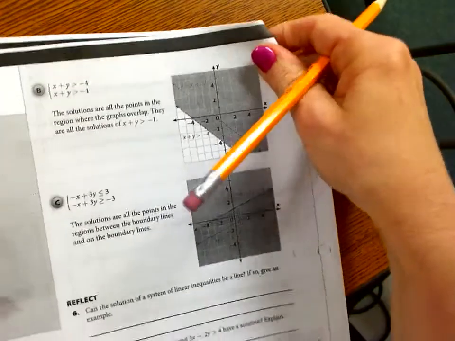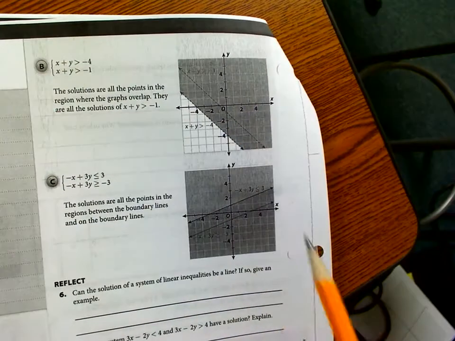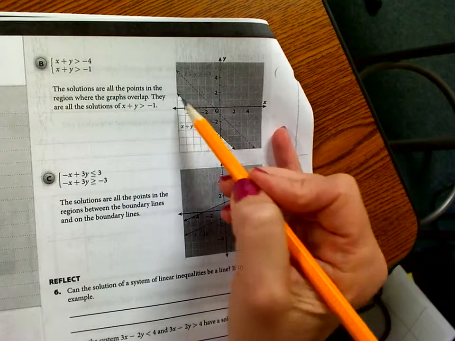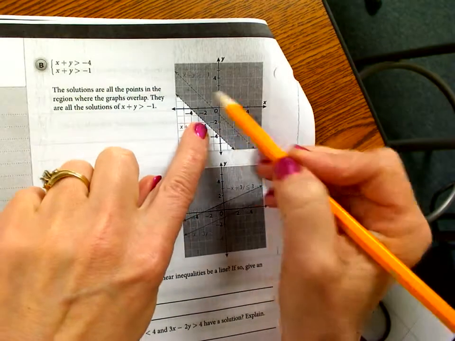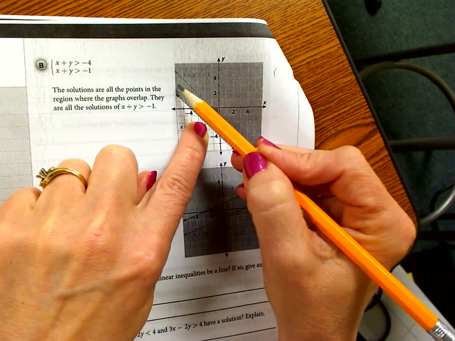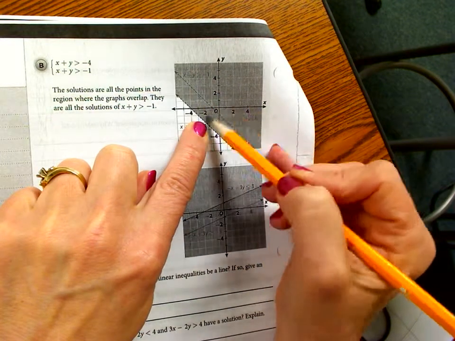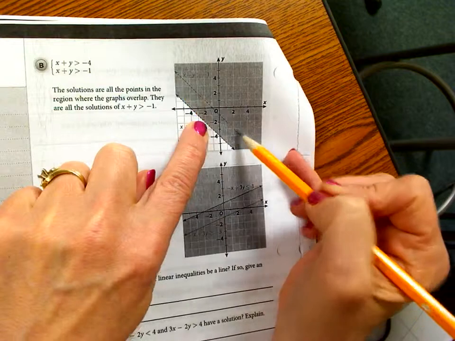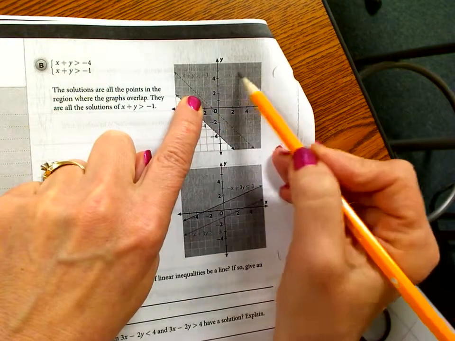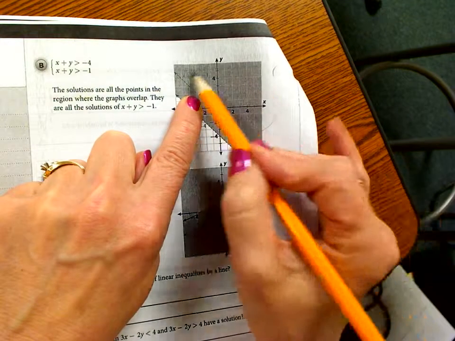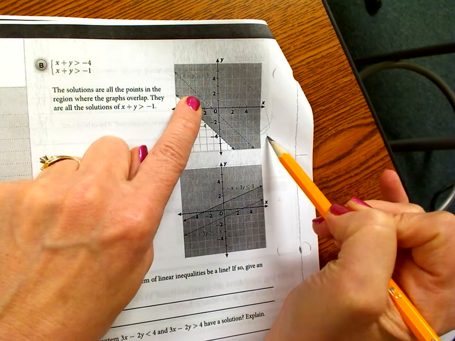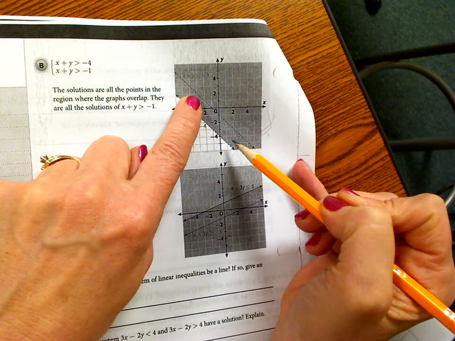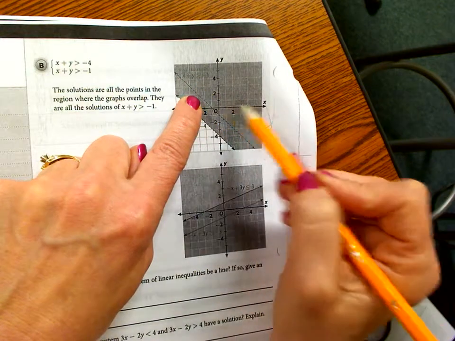Here, this is a little harder to tell with black and white, but notice these lines are parallel, they have the same slope. When you shaded this one, it's going all the way up. This line here is just going up here. So the only common solutions are all of this here. And then you don't really call it anything. You can't call it all numbers because not every number is a solution to both of them. So you would just show it by shading.